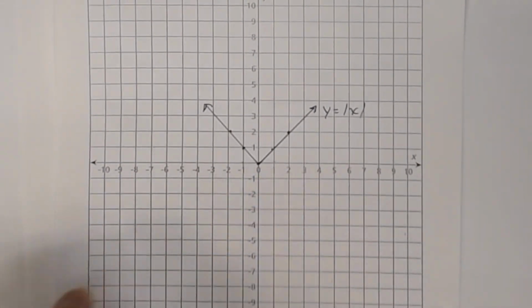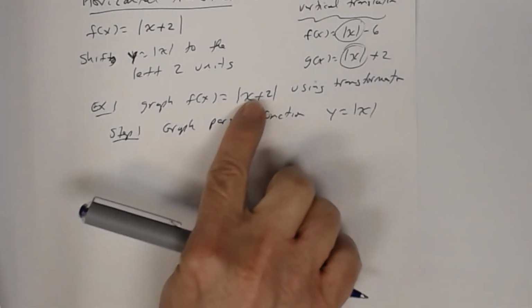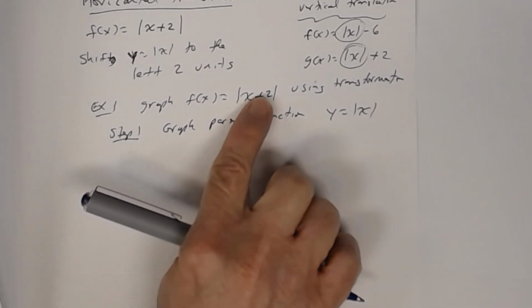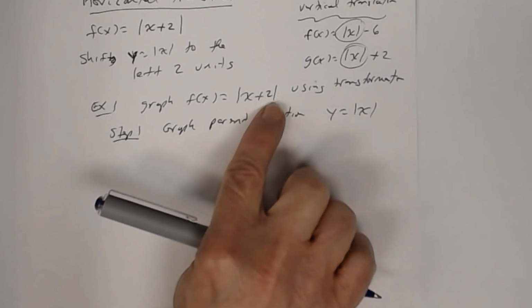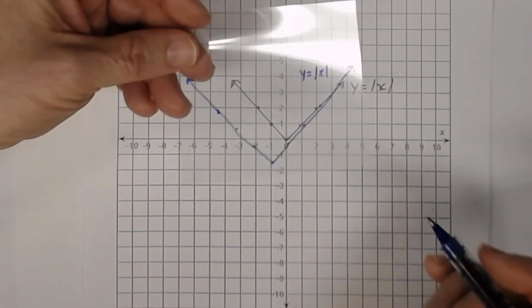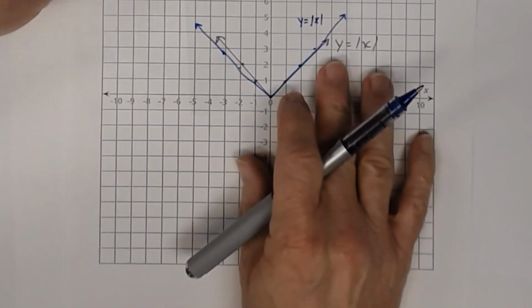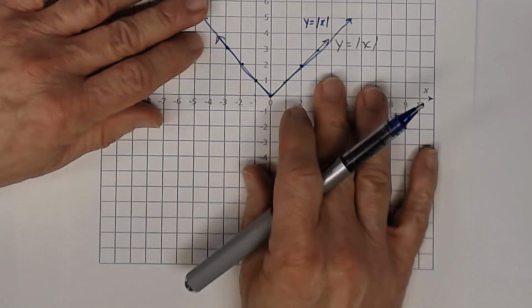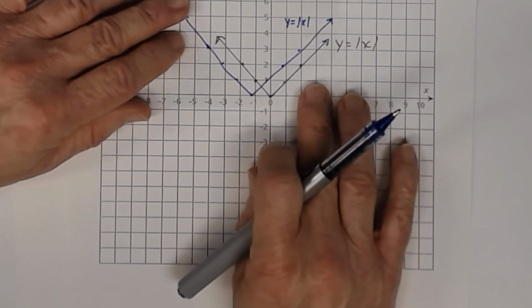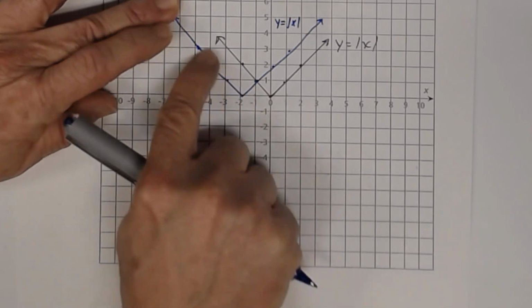And so the next thing you're going to do is think. All right, so this is a horizontal transformation. It's +2, meaning that I'm actually going to go to the left 2. So you're going to take the parent function graph you just did, and you're going to go to the left 2. 1, 2. So your final answer will be this graph that you see here.